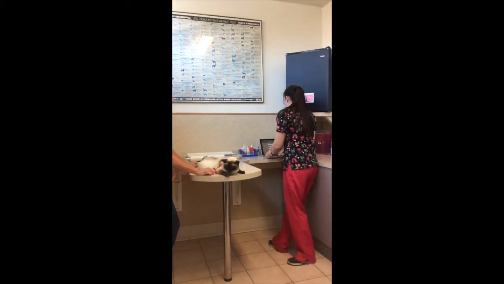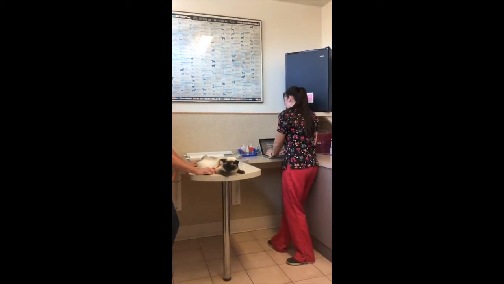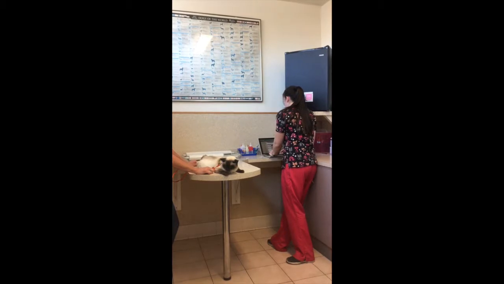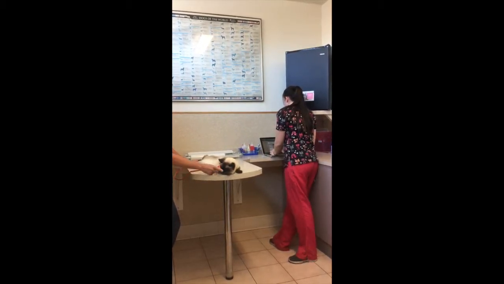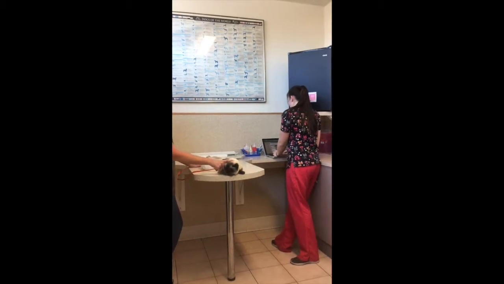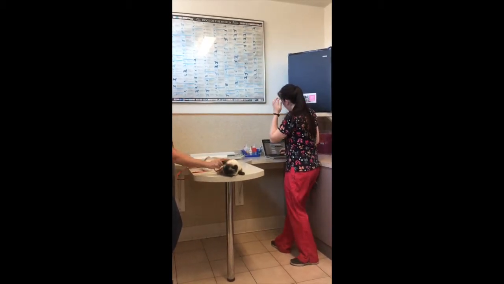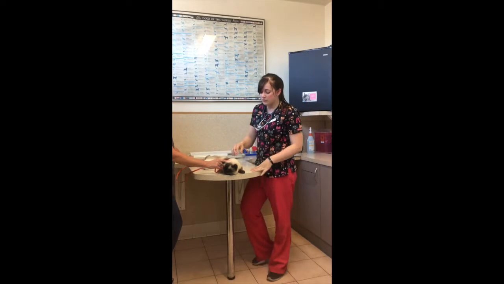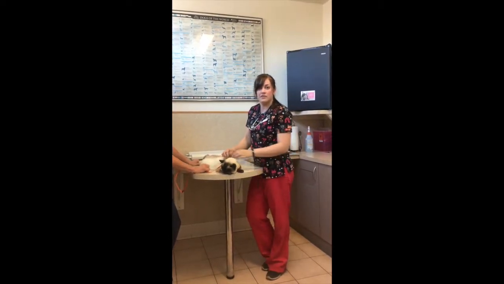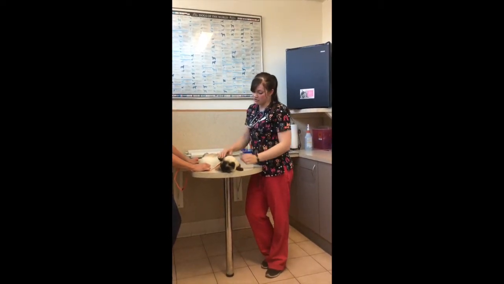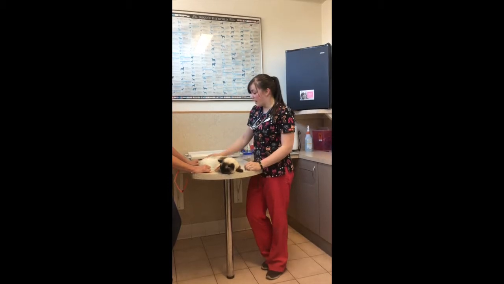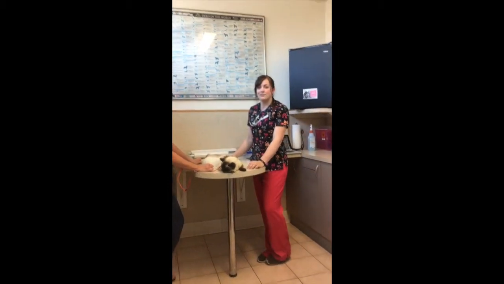I'm going to go ahead and enter her heart rate in here. Her heart rate was 130 beats per minute, and her respiratory rate was 50 breaths per minute. Her gums look nice and pink, so I'll put that in for her gums. She seemed well hydrated. Her gums didn't seem very tacky, and her skin tension is pretty good. So that is an examination of a cat.